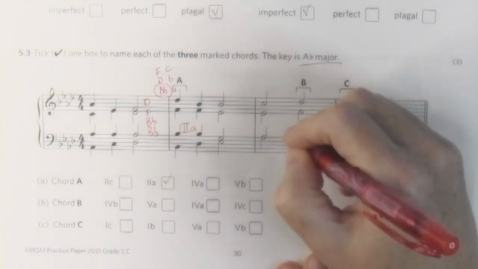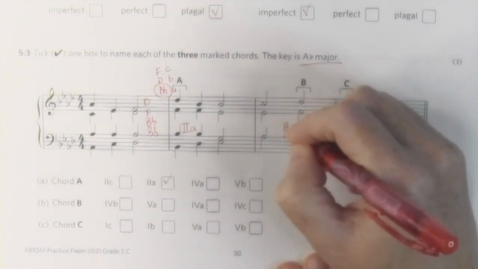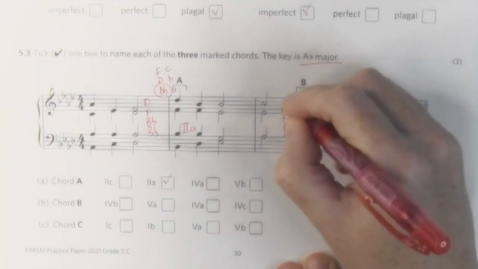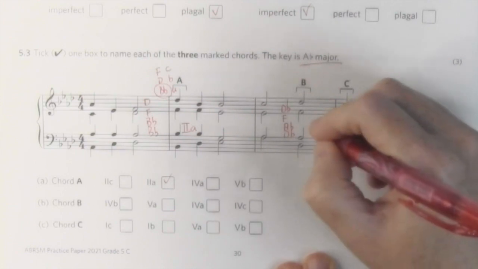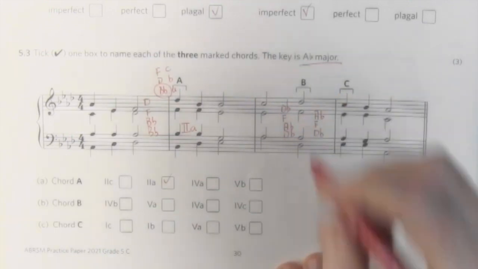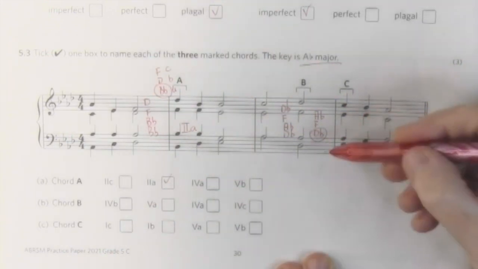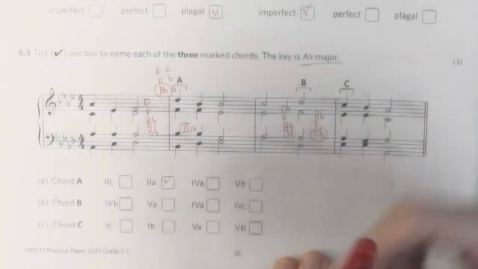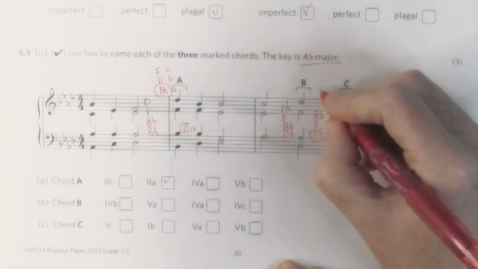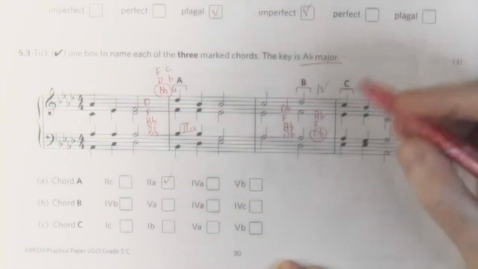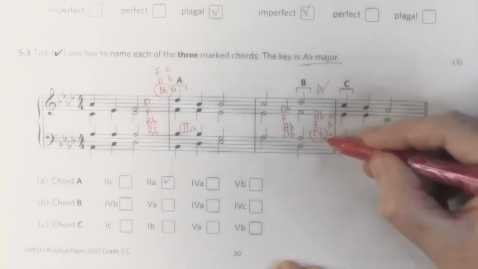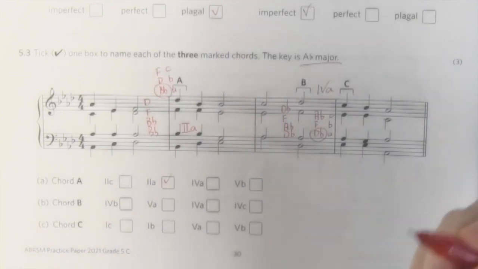In the next one, we have Re, La, so Re flat, La flat, Fa, and another Re flat. In order, it is Re, Mi, Fa, Sol, La. There you go. The bottom is D flat. Let's count from A flat: La, Si, Do, Re. It's the 4th. Do we have at the bottom Re, Fa, or La? We have D flat, so this is 4A, also called 4.